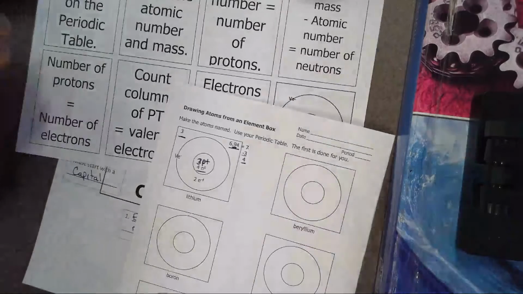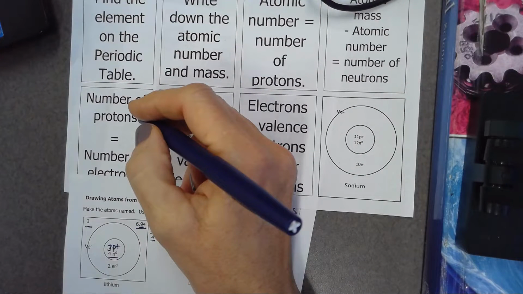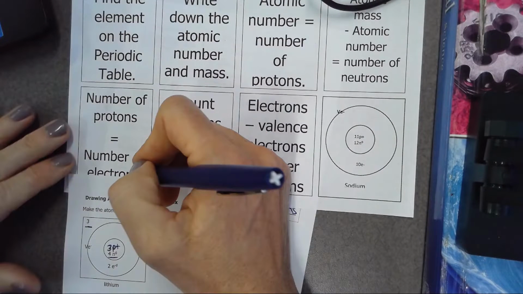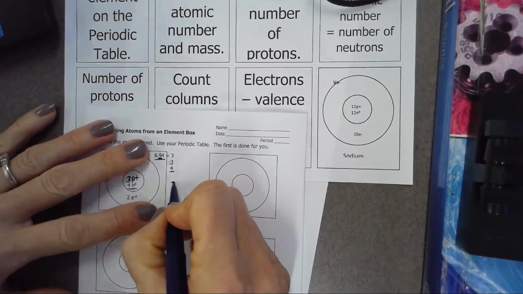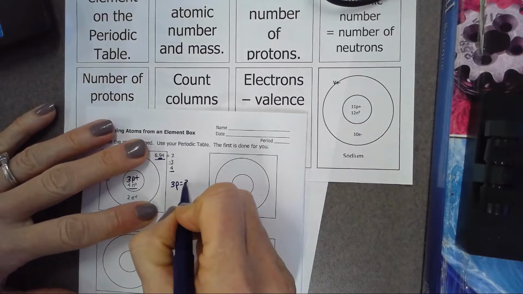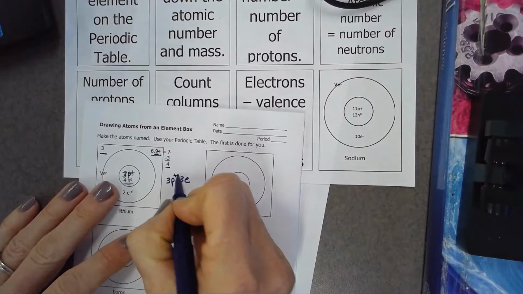Okay, so now my number of protons equals my number of electrons. So if I have 3 protons, I'm just going to write on the side that my 3 protons equal the 3 electrons. My protons are positive and my electrons are negative.